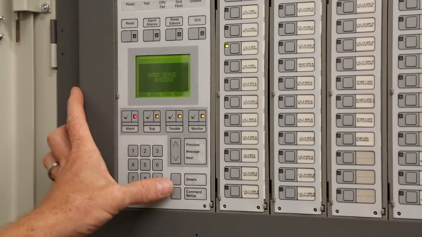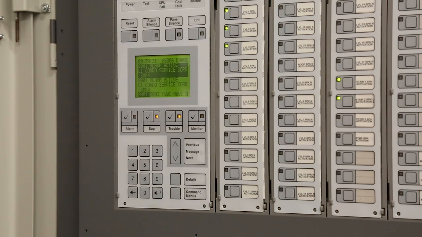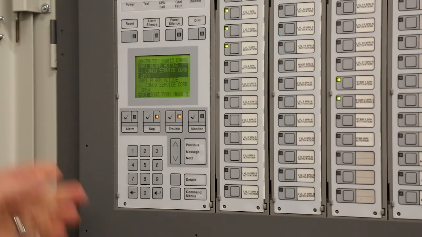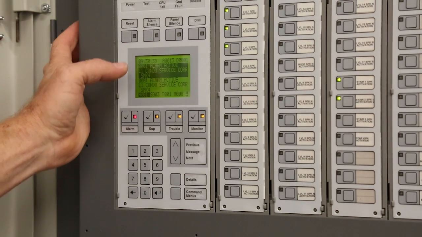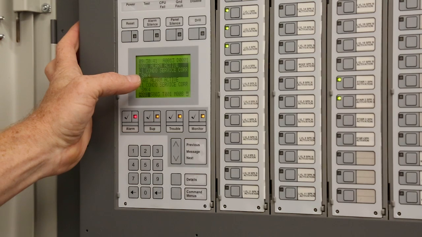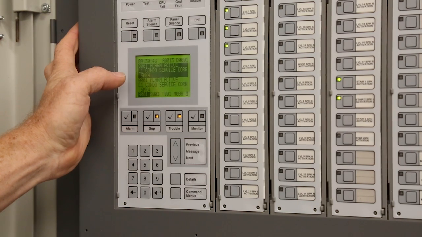Okay. So right now, if this went into alarm, you come over here and find out, or somebody from security would call you, and right now it says Level 1 condo service corridor smoke. Okay?